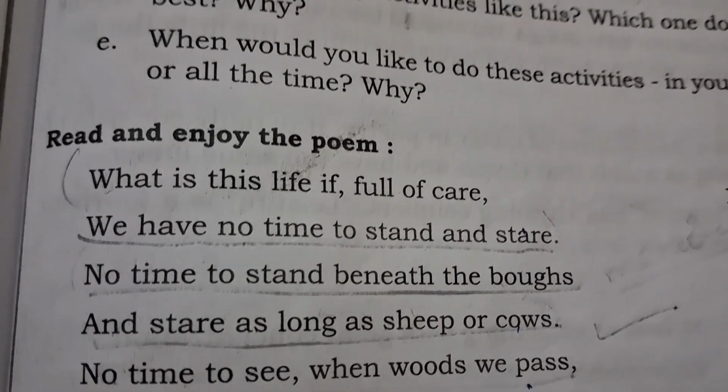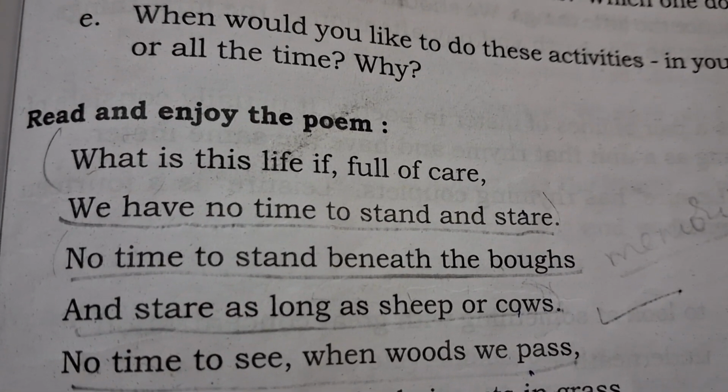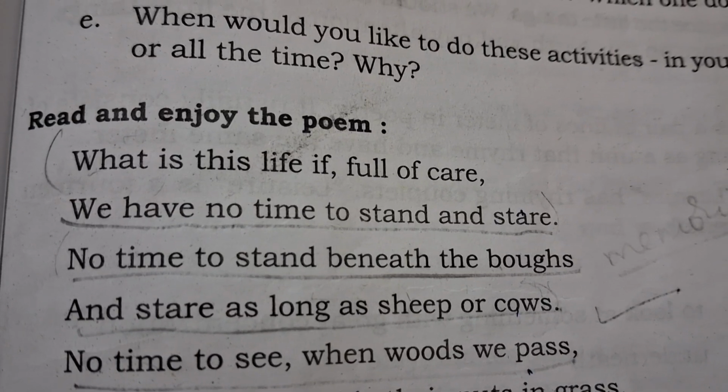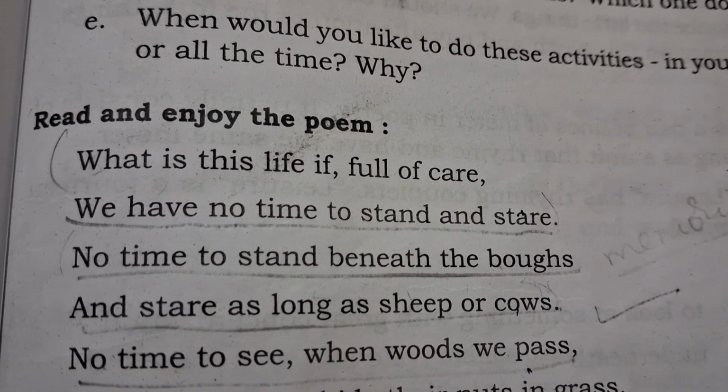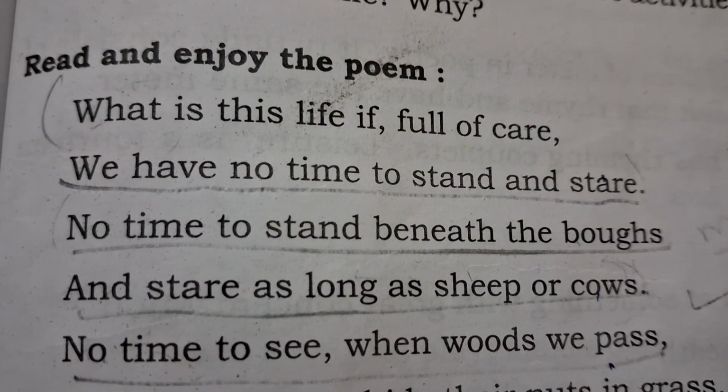Read and enjoy the poem. What is this life, if full of care, we have no time to stand and stare, no time to stand beneath the bough and stare as long as sheep or cows. So those are the first four lines.